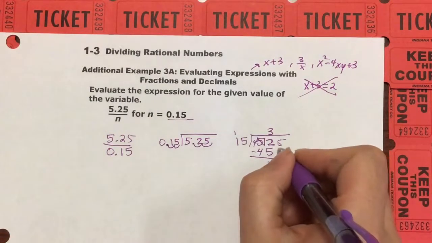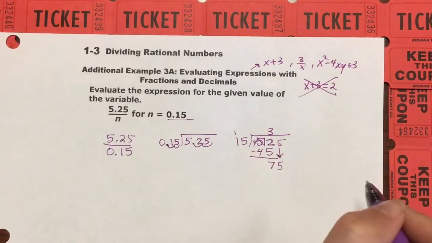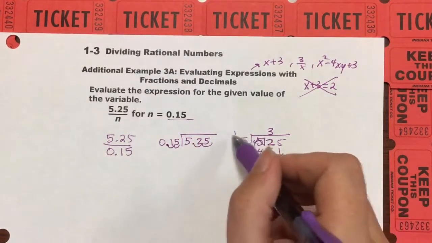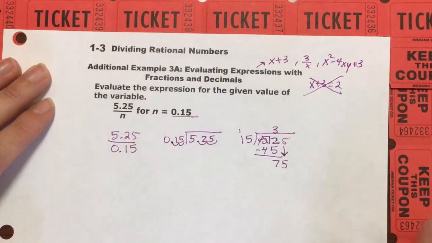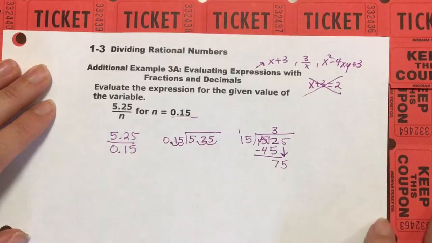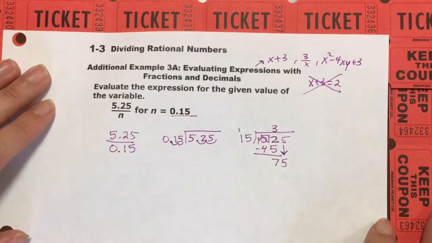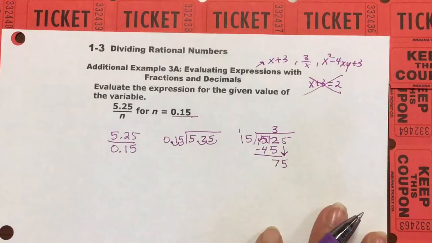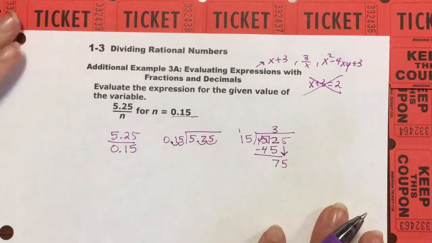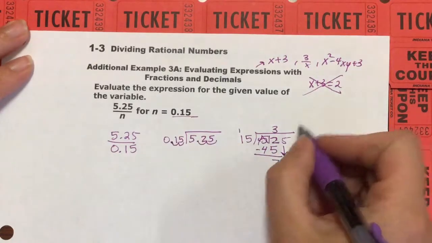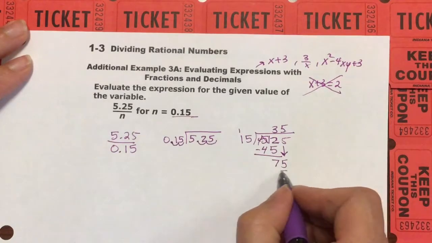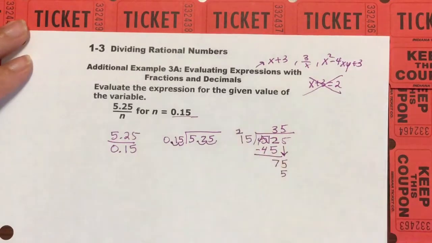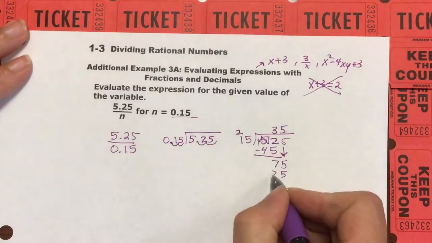Okay, we are ready to drop it like it's hot. We're dropping that 5. All right, and we have 75. So we need to figure out how many times does 15 go into 75. Okay, so if I count by 15s, 15, 30, 45, 60, and then 75, which would be 5. Okay, so it goes in 5 times. We do the multiplication. 5 times 5 is 25. Write the 5, carry the 2. And then 5 times 1 is 5, plus 2 is 7.